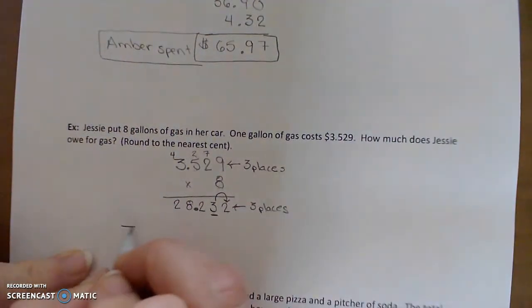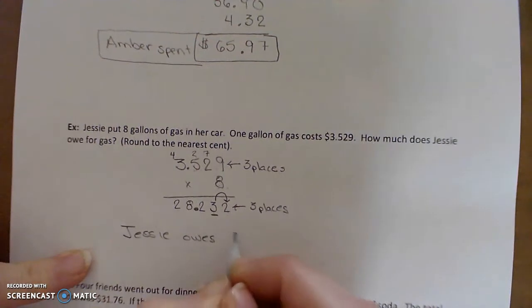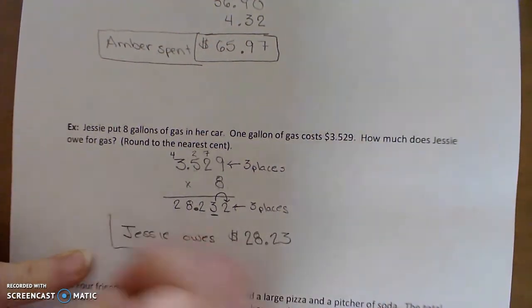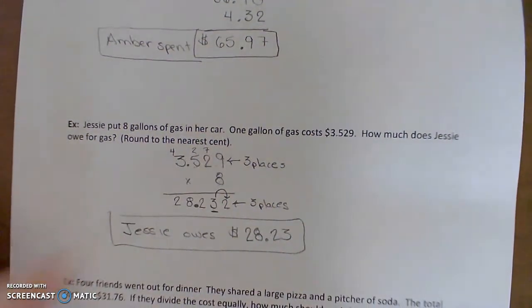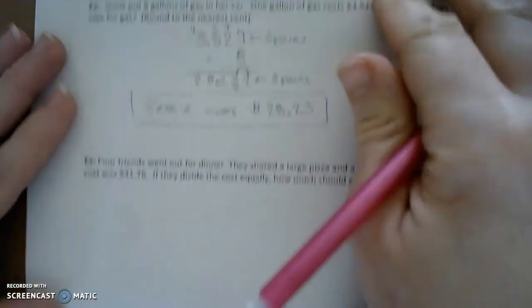So Jessie owes $28.23 for gas. So we not only did the computation, but we also rounded. All right, let's do one more problem.